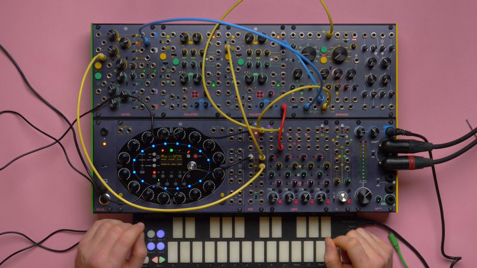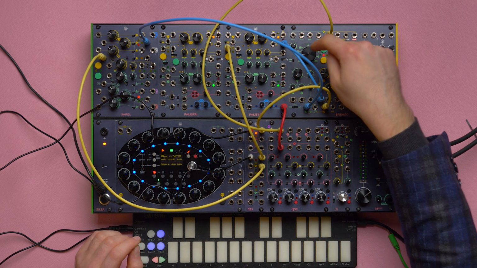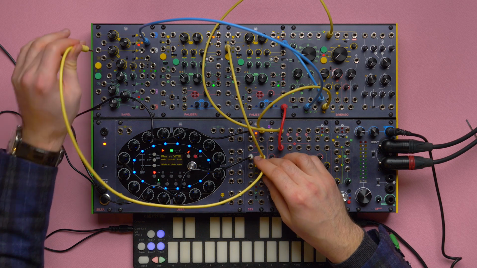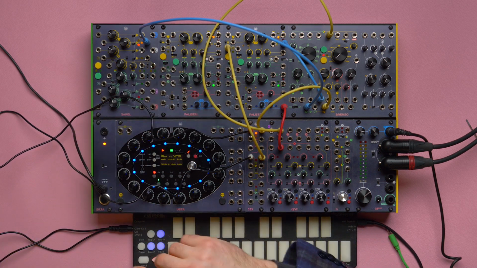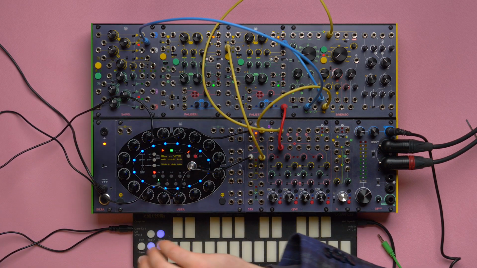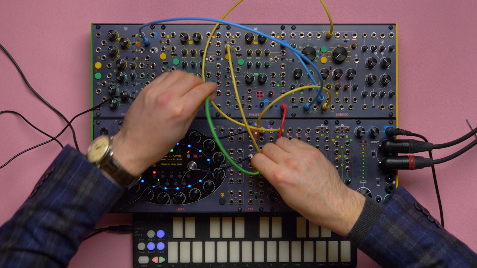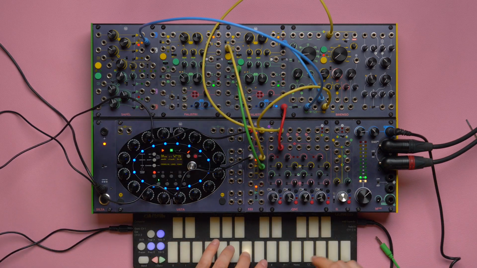And finally, another thing that we can do is modulate this frequency with another envelope to create a purposeful detune. Let's see.